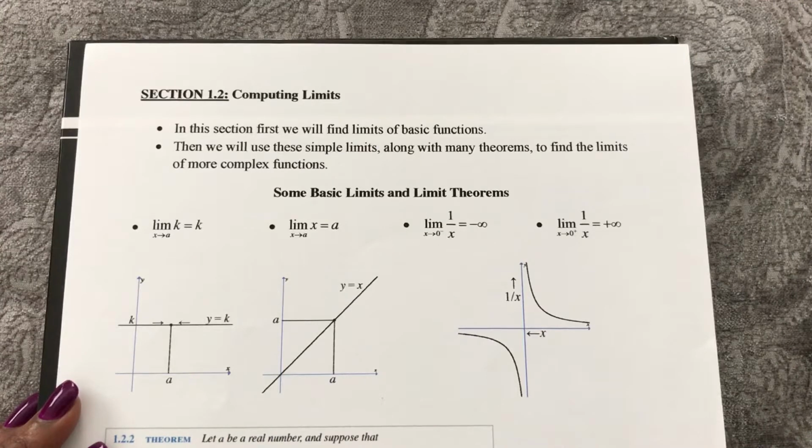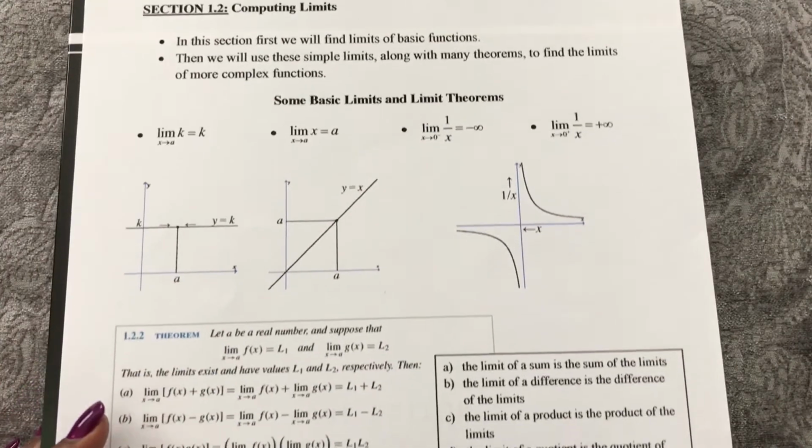Now we are computing limits. So in this section, we will find limits of basic functions. And then we're going to use these simple limits along with other theorems to find the limits of more complex functions. So here are some basic limits and limit theorems.